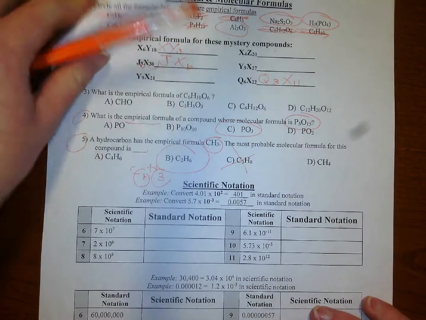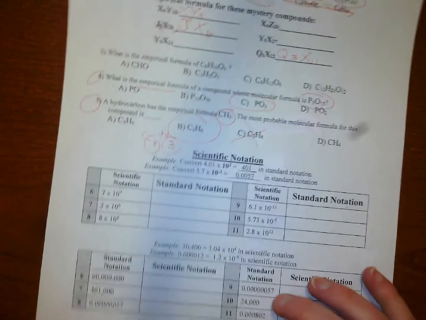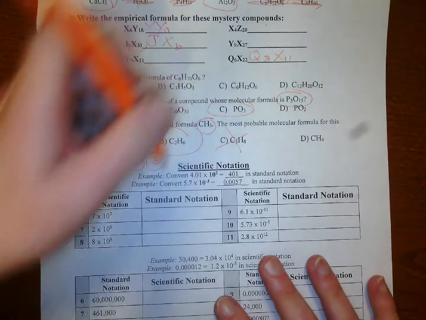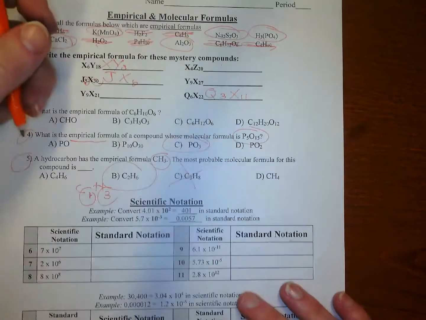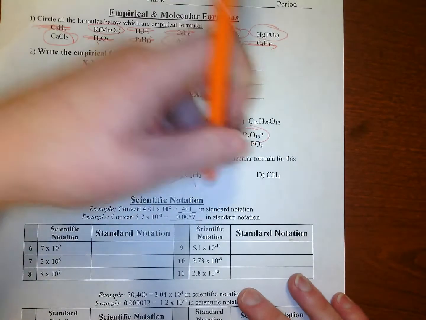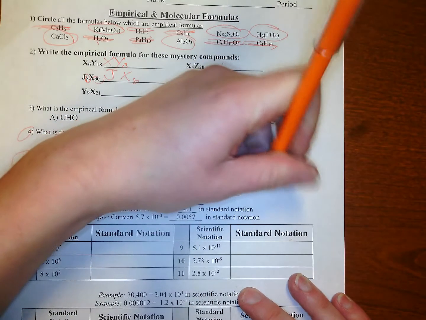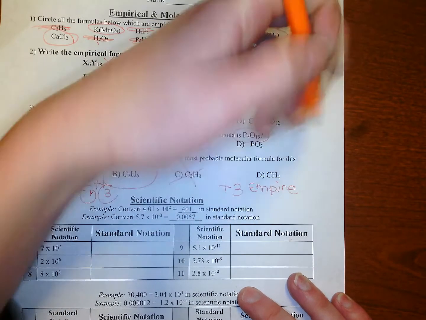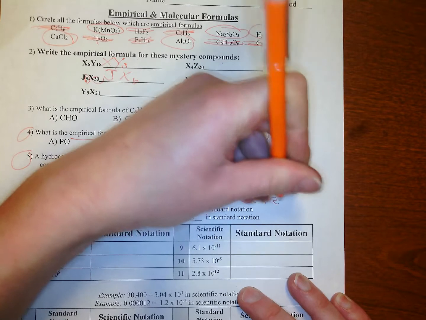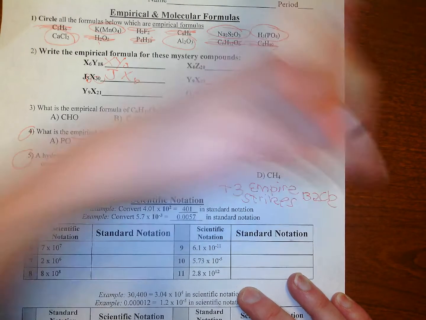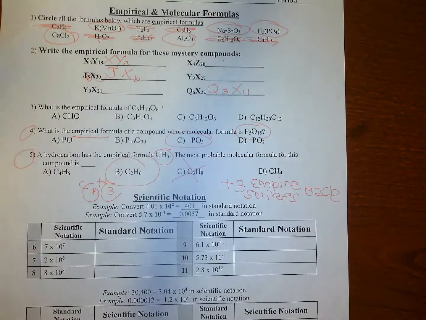All right, so next part, we're going to practice our scientific notation and standard notation. Before we do that, empirical versus molecular, I'm going to give you your first extra credit opportunity. You can write in +3, Empire Strikes Back. I'm a big Star Wars fan, and this is what empirical formulas bring to mind. So there you go, +3, Empire Strikes Back.